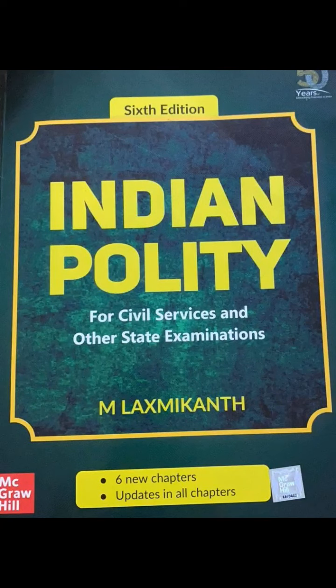Second, it retained official majority in the Central Legislative Council but allowed the Provincial Legislative Councils to have non-official majority. Third, it enlarged the deliberative functions of the legislative councils at both the levels. For example, members were allowed to ask supplementary questions, move resolutions on the budget, and so on.